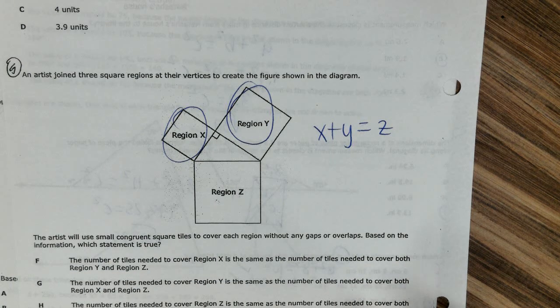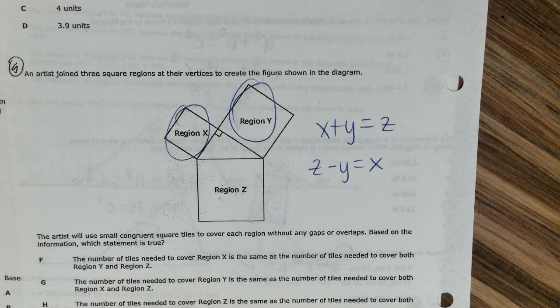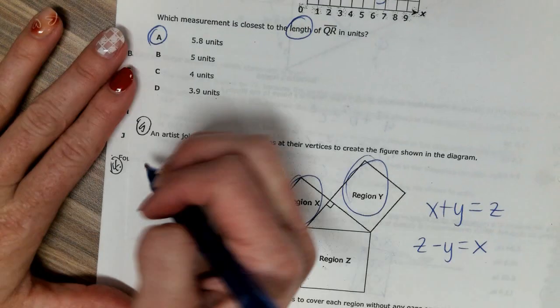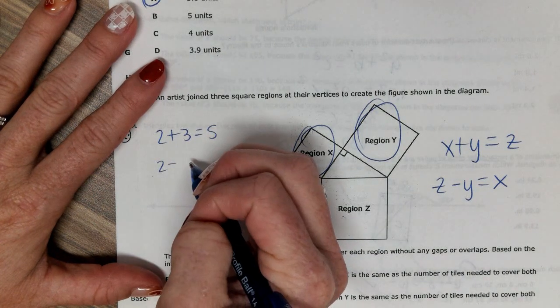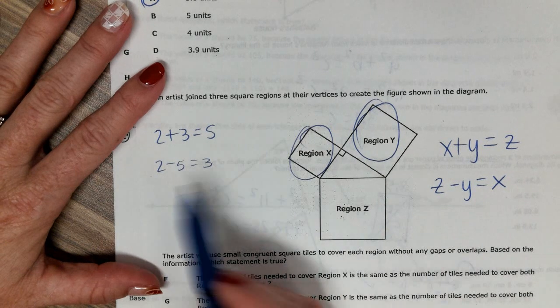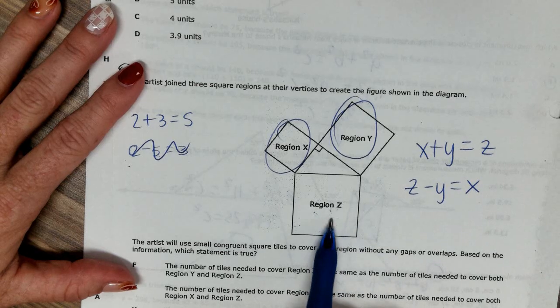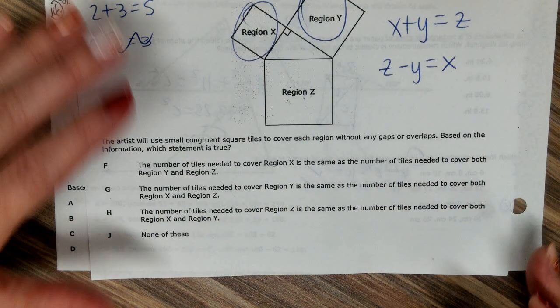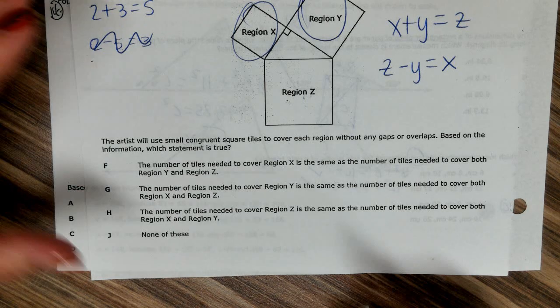You have to start with the biggest one and say Z minus Y equals X. Or it's the bigger one. So look, for real, if I say 2 plus 3 equals 5, I can't say 2 minus 5 equals 3. That'd be negative 3. So you have to start with the bigger one. So this is the bigger one. So what was the correct answer? H.